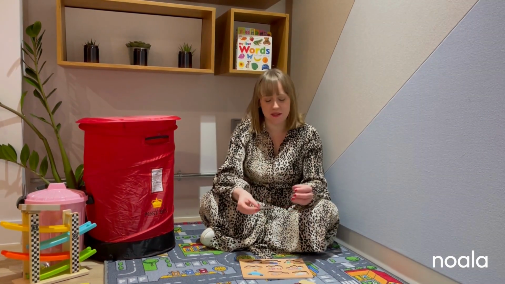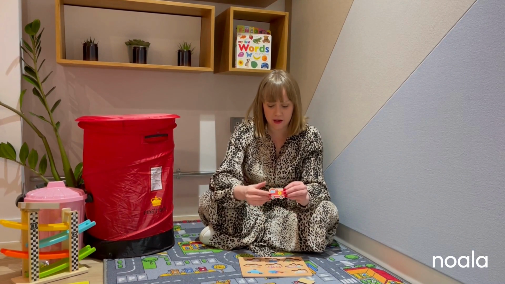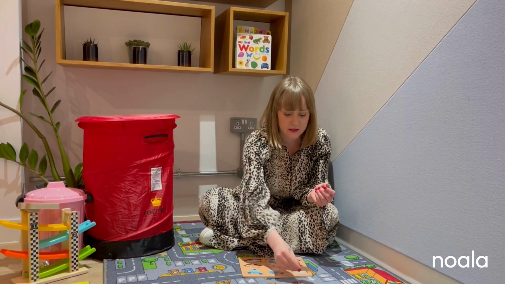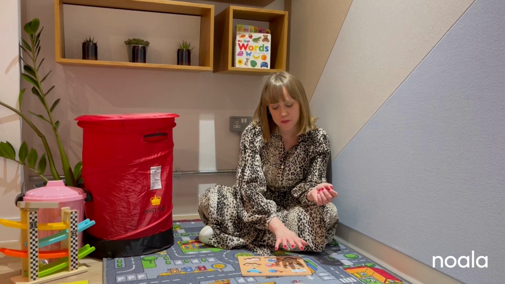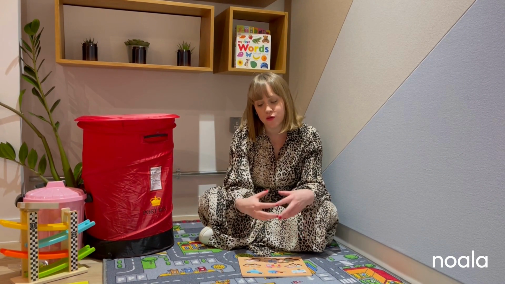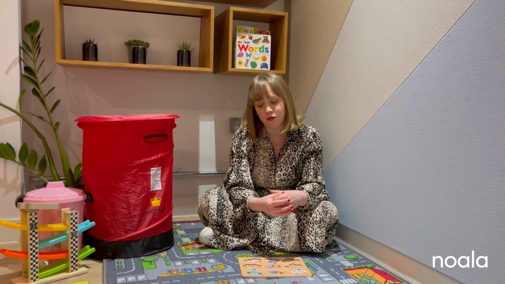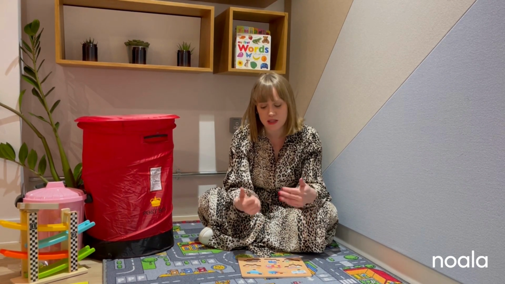Next one, helicopter. Fire engine. Ambulance. And as you are putting these pieces in, think about how much information you are giving your child. If your child's not using words yet, or is at one keyword level, just give them one piece of information, okay? So just naming the item.